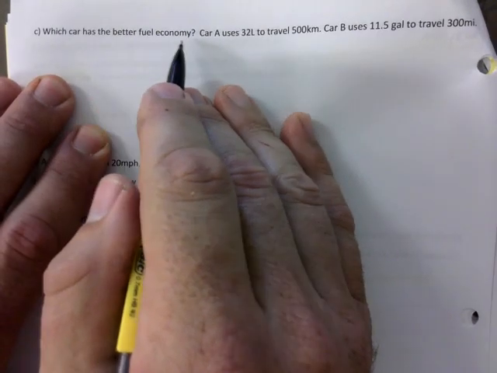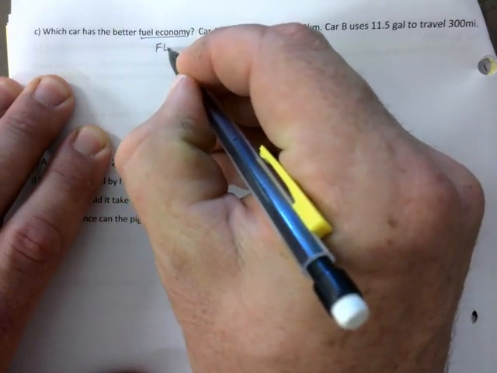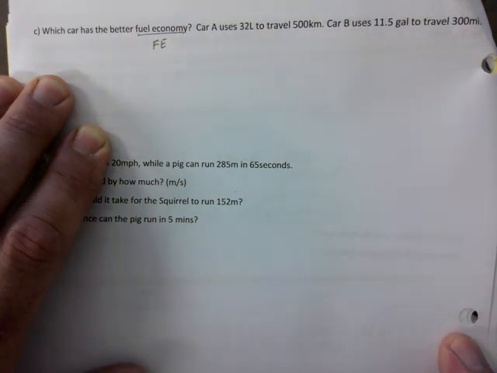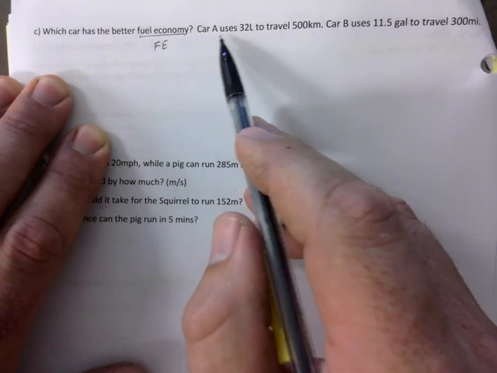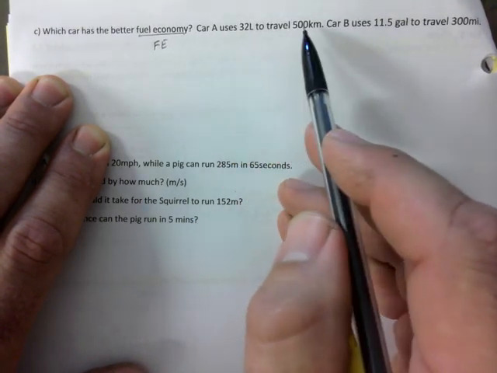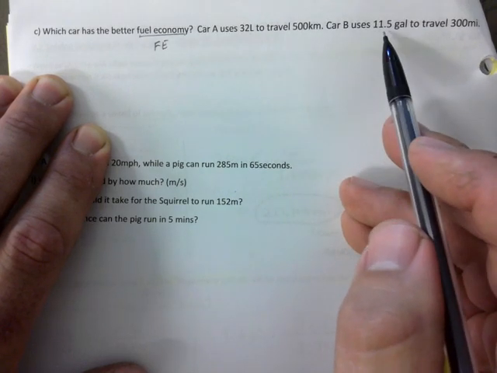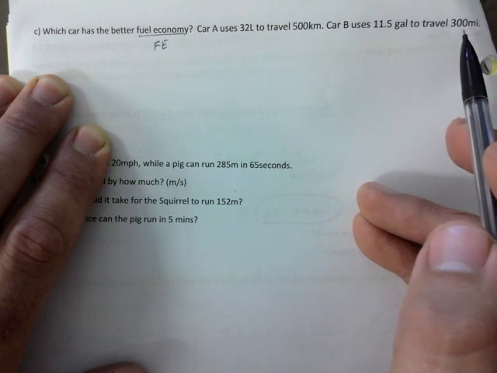Which car has the better fuel economy? So you should be thinking FE, right? Where's my formula for fuel economy? Where is that on my study sheet? I hope you transferred it, right? Car A uses 32 liters to travel 500 kilometers. Car B uses 11.5 gallons to travel 300 miles.